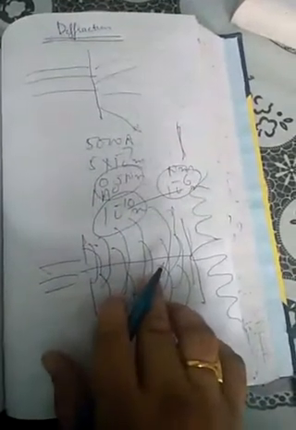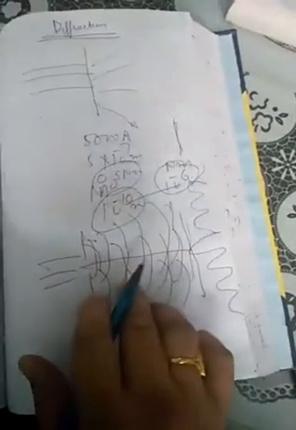Diffraction is a characteristic of all types of waves. The greater the wavelength of the light, the higher will be its degree of diffraction. Now we are going to classify diffraction. It is of two types: one is called Fresnel diffraction, and the other is called Fraunhofer diffraction. Let us discuss them one by one.